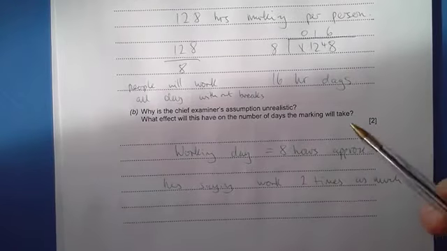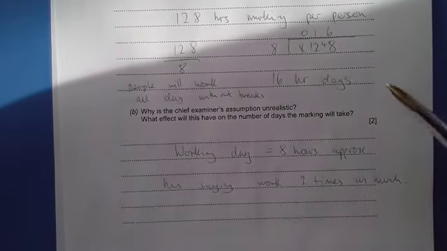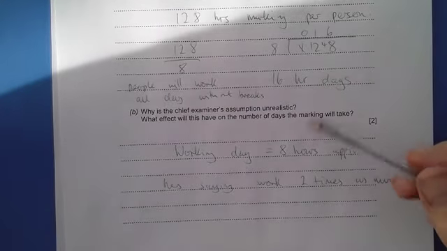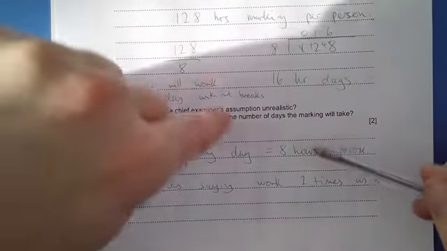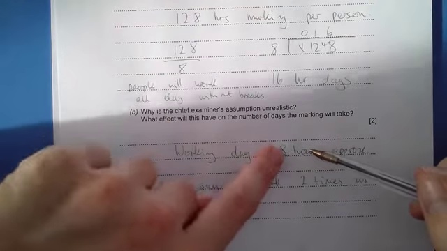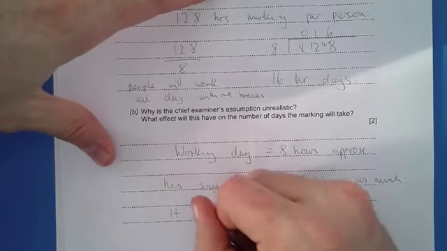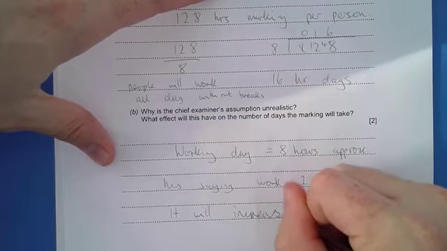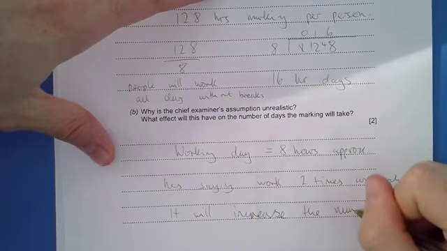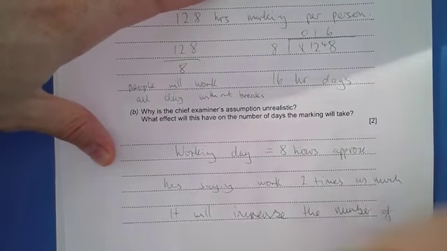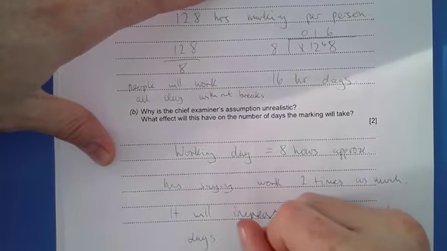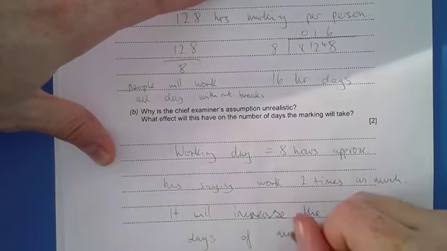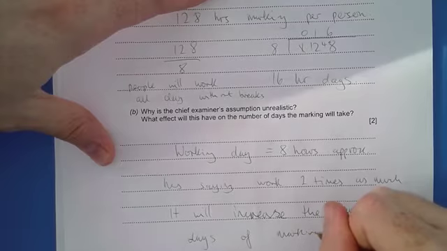So in terms of what this will do to the marking, we can't work 16-hour days. You're going to work less hours a day. You know, it says 8. So if I halve the number of hours a day we're going to work, it's obviously going to make the marking time take twice as long. So it will increase the number of days of marking. Okay, something to words to that effect.